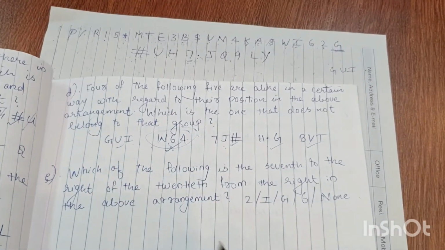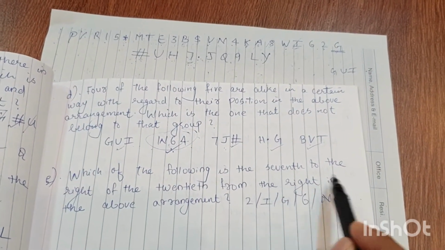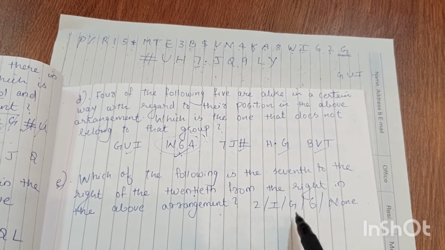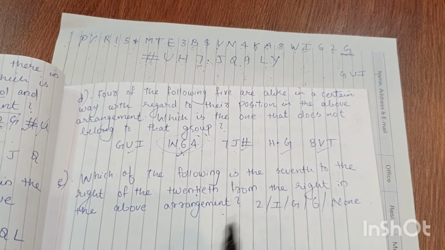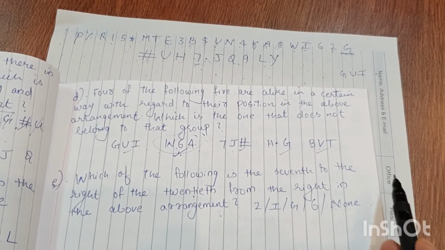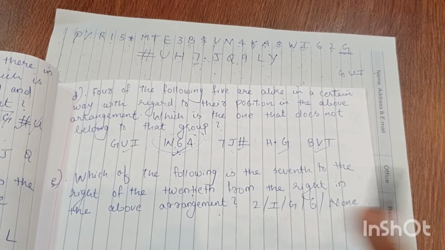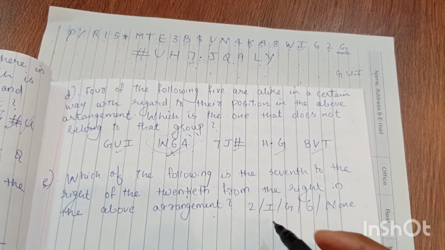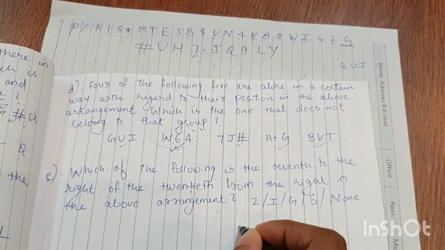Now the next question is, which of the following is the 7th to the right of the 20th from the right in the above arrangement? And the options are given. There are 5 options. We have to check. In these type of questions, that is 7th to the right, 20th from the right, 7th to the left, 3rd from the right, like that, in such cases, what you have to do is, you have to remember these conditions.